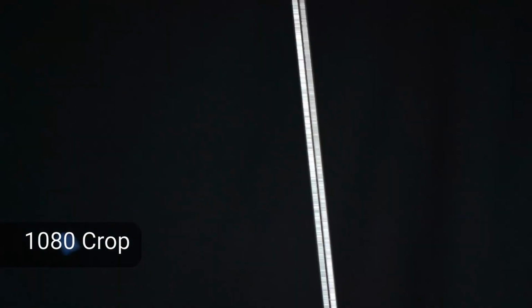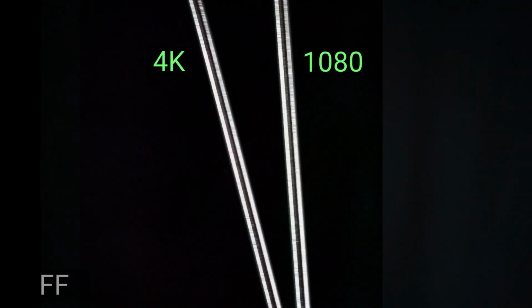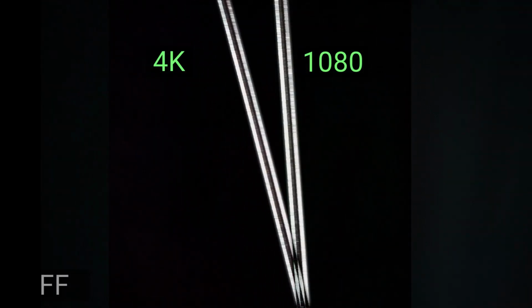This is a 1080 crop and it's whipped around. It's not too bad. Looks pretty good. Next one's 4K crop. Looks a lot worse. There's a lot more rolling shutter there. There's 1080 full frame. Not too bad. And 4K full frame, which looks pretty bad. So let's go ahead and compare. We've got 4K on the left sliding over to 1080, and as you can see in full frame, 4K is a lot worse than 1080 in terms of rolling shutter.